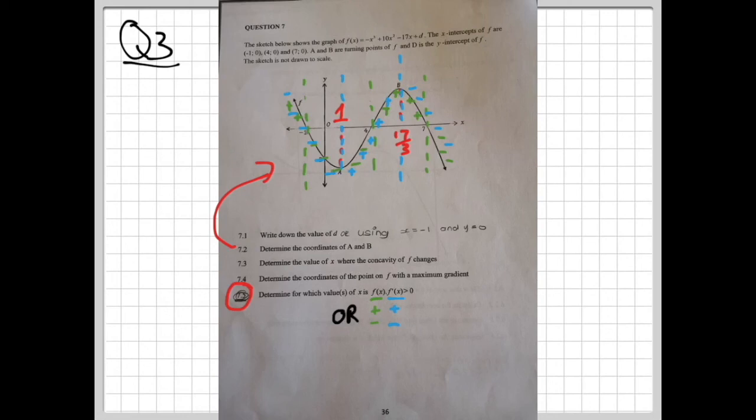Now we need to look, where do I have a minus times a minus or a positive times a positive at the same time? Let's look at our different domains. First of all, on the left-hand side of -1, I've got a minus times a plus. No, that doesn't work out. Between -1 and 1, I've got a minus times a minus. Boom! That works out. Now, what about between 1 and 4?